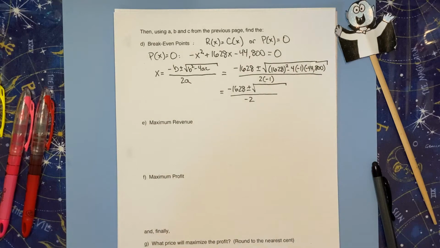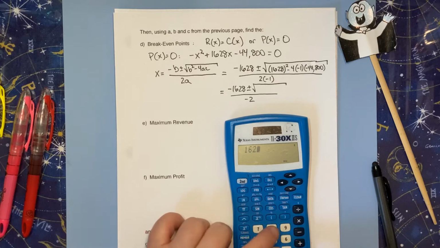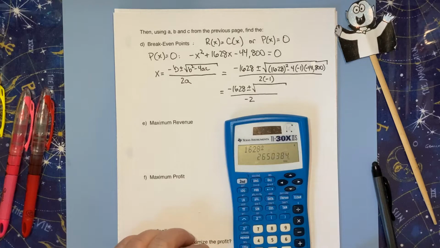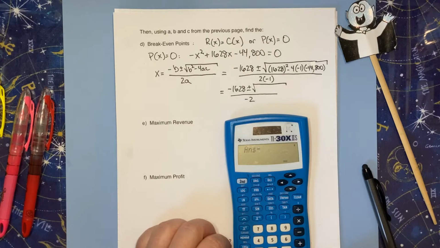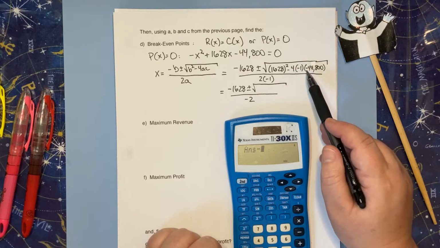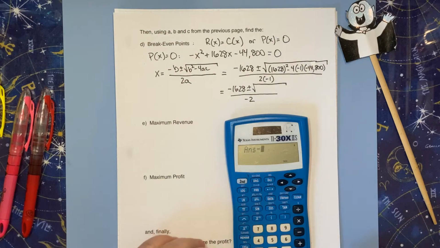Okay, let's get out our calculator. So I've got 1628 the quantity squared. And then I'm going to subtract, and then I've got 4. Now, why do I know it's subtraction? Well, because I've got a minus, and a minus. 3 minuses mean the whole thing is going to be negative, so I'm subtracting.